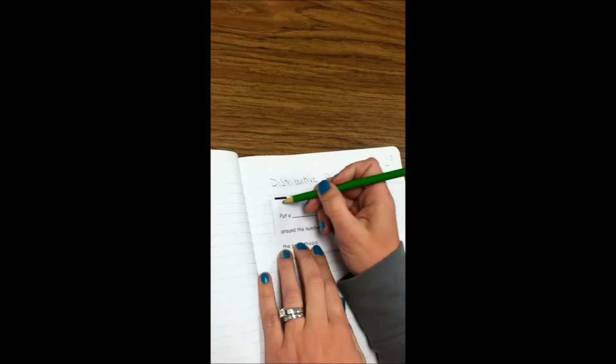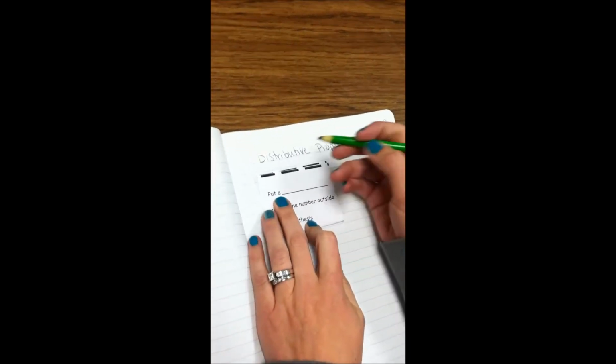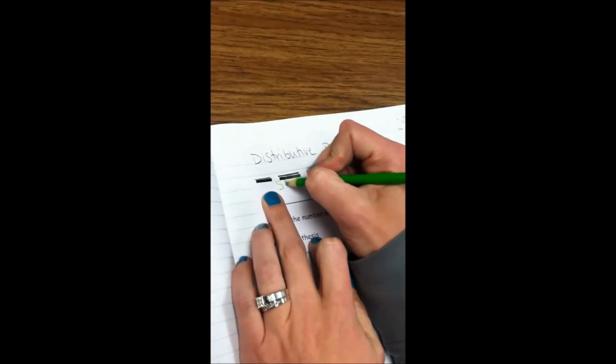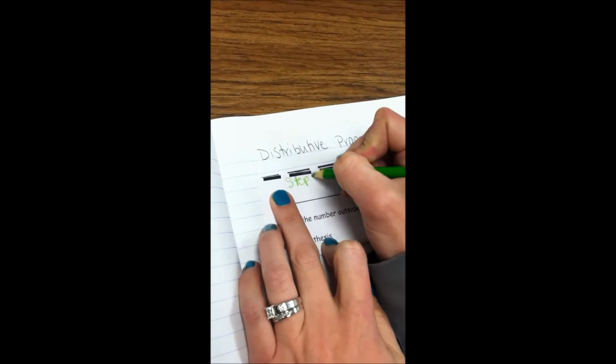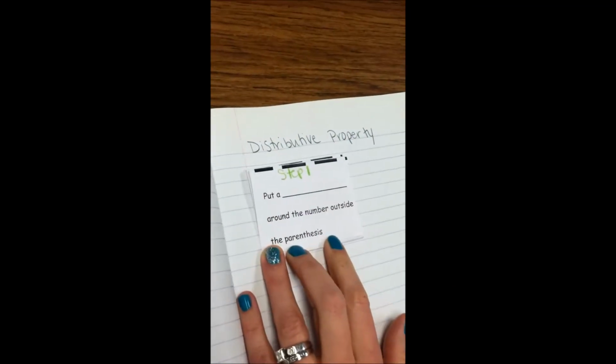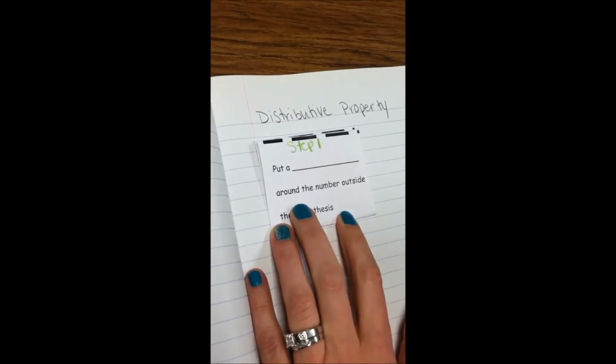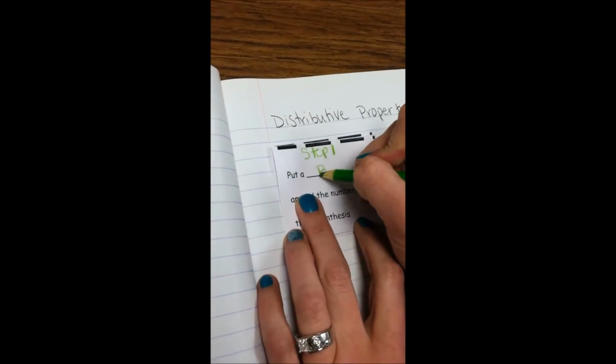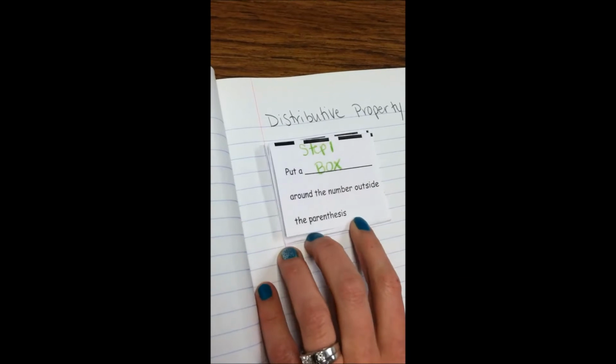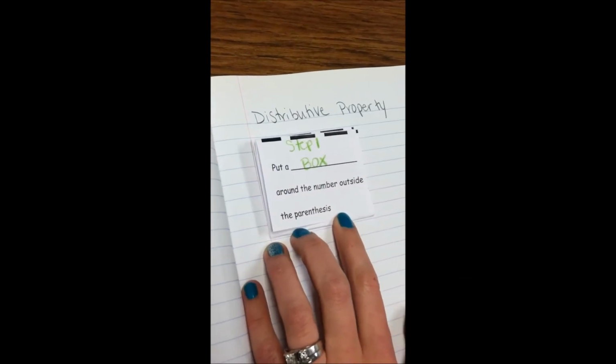At the very top, not on the line, we're going to write step 1. Step 1 of the distributive property is put a box around the number outside the parentheses.